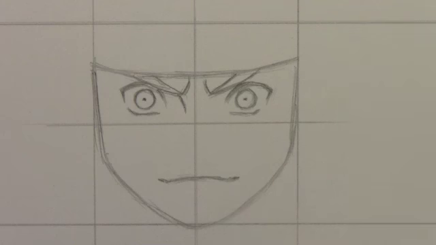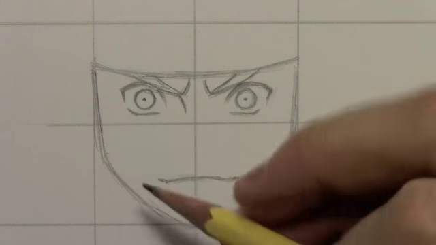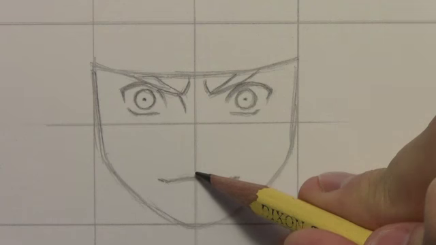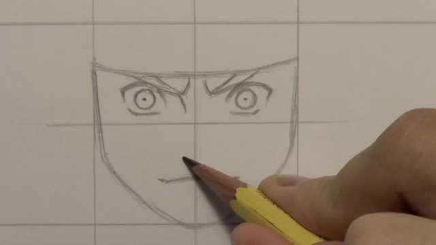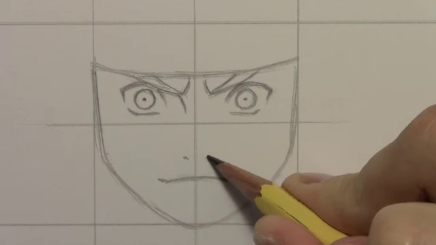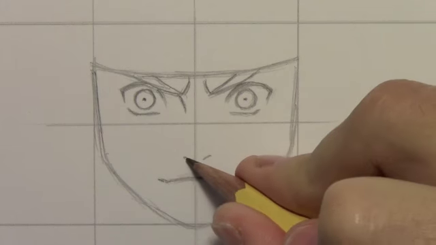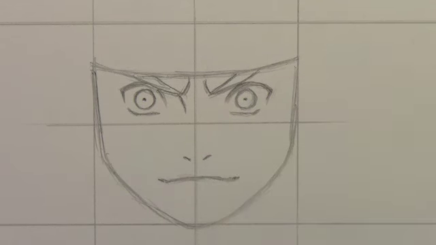And now for the nose, really not that hard to do. Look for a space between here, maybe just a touch closer to the mouth, and just, you know, 1, 2 simple dots for the nostrils. That's really all you need to create the effect of his nose.